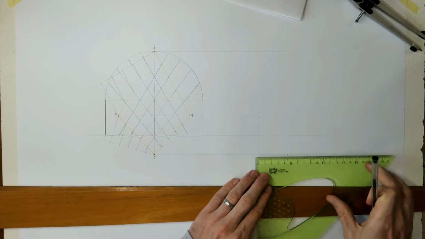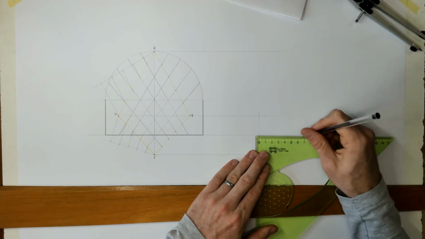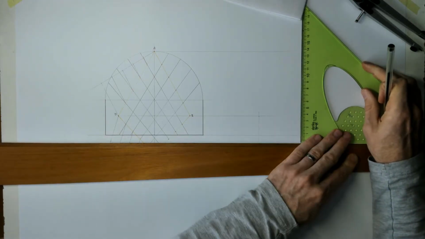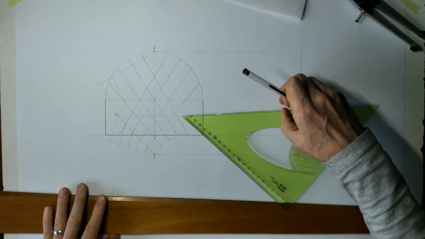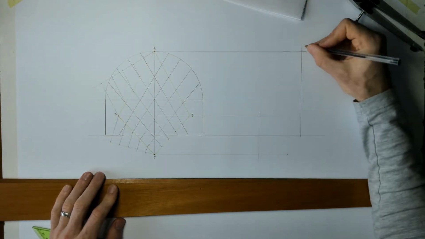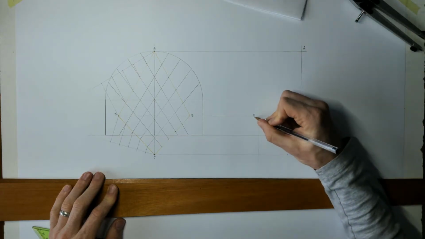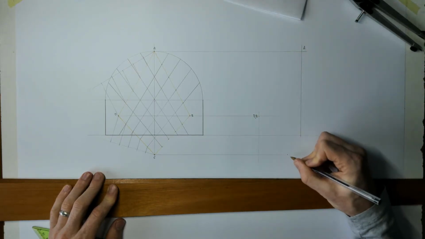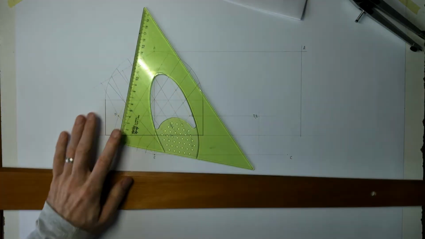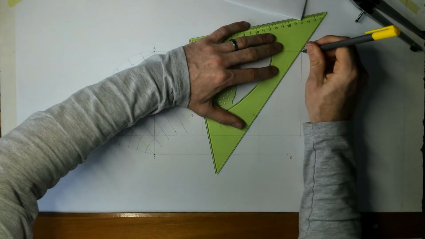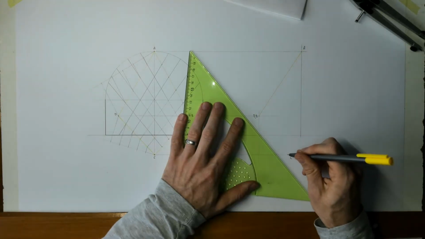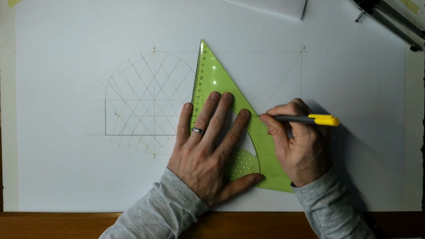And a further 65. All right, so I've got point A, this is B, and this is C. So I'll draw my element there. ABCD, found.